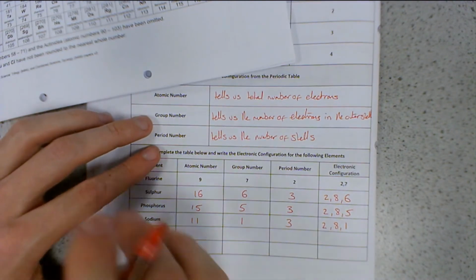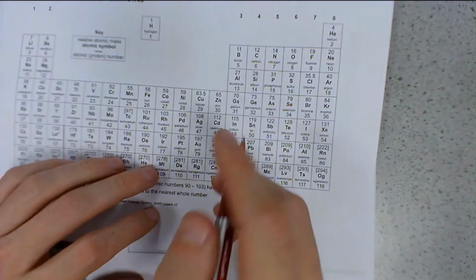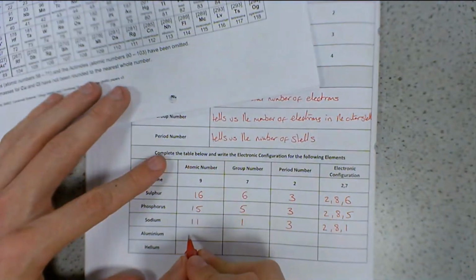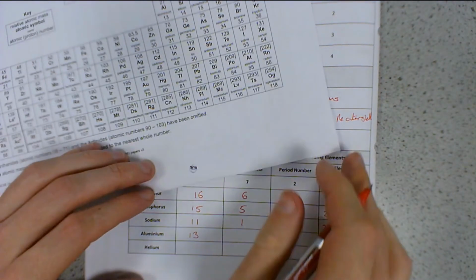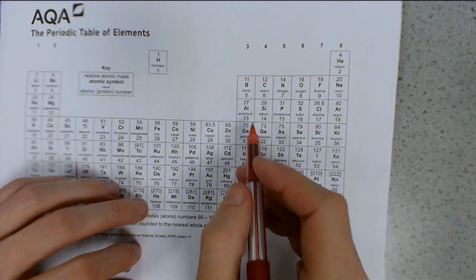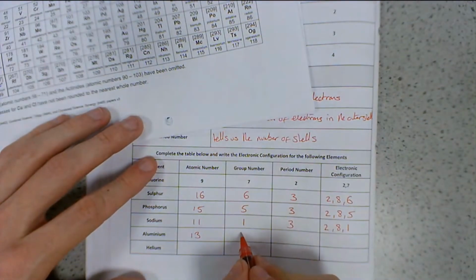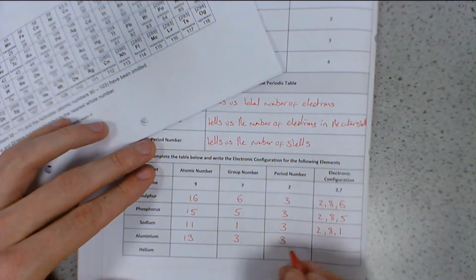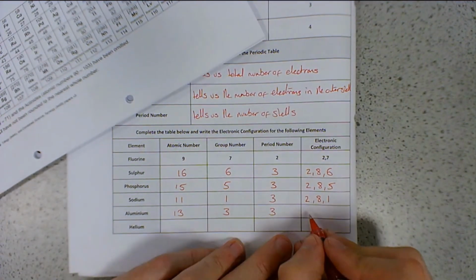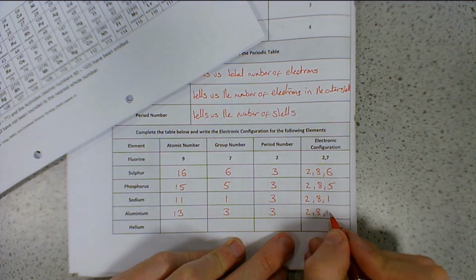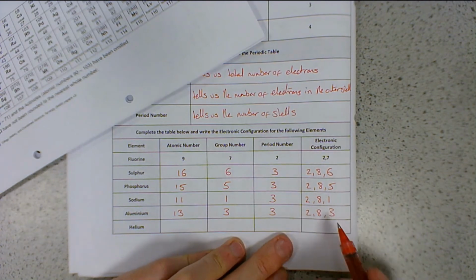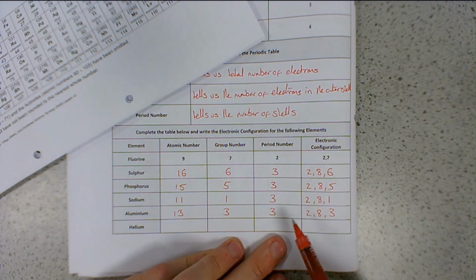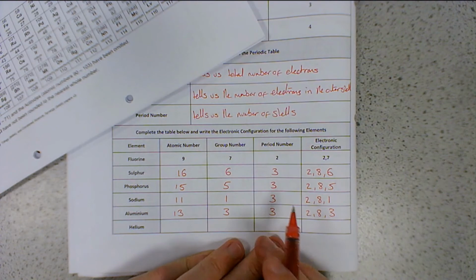Aluminium. So aluminium, atomic number 13. Group number is 3. Period is again 3. So our electronic configuration for aluminium will be 2, 8, 3. 3 shells, 3 in the outer shell, and it all adds up to 13.